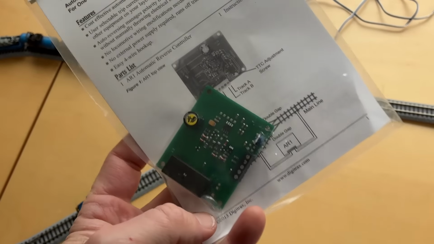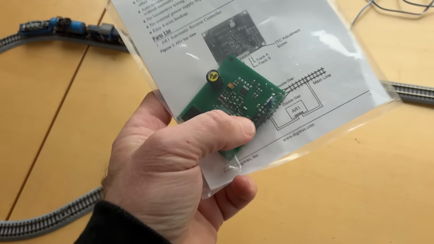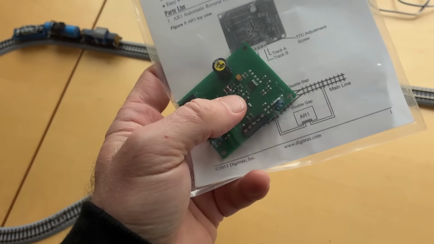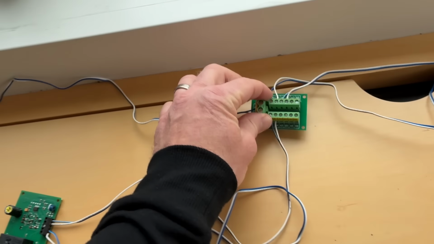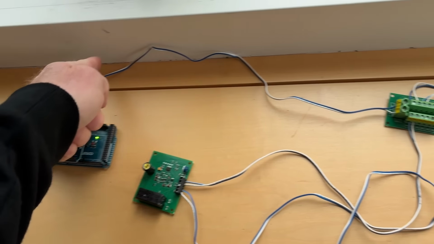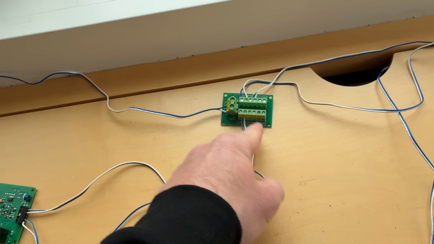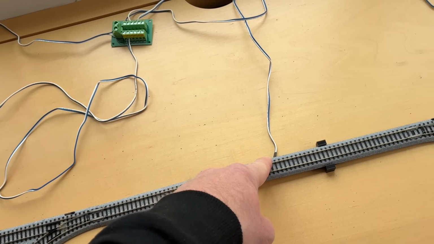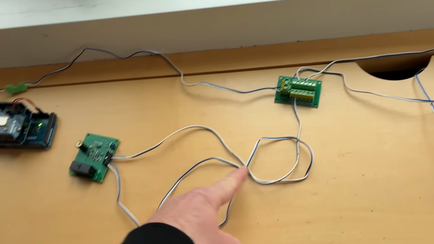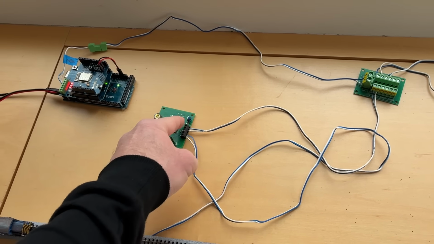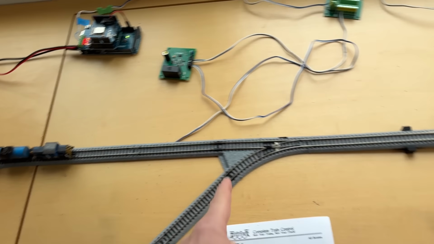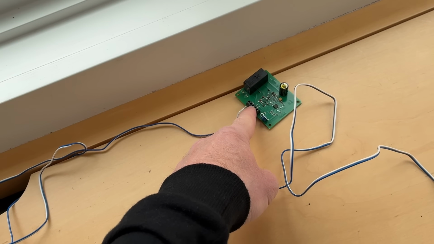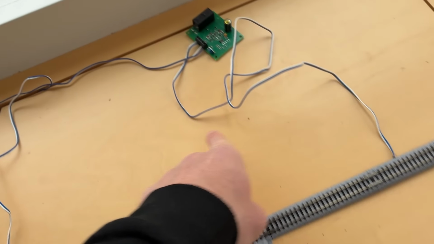It's just a little circuit board here. It's got a relay switch on it, and it's got some terminals here to attach your power supply to it. So I'm just using here a splitter. So from the command station, I've got track power coming out to here. It goes into this splitter, and then from the splitter, I've got track power going to the main track bus, and then I've got track power going into my AR1, and then out of the AR1 into the reversing loop. And then I have another track power going into this other AR1, and then out of this AR1 into this reversing loop.